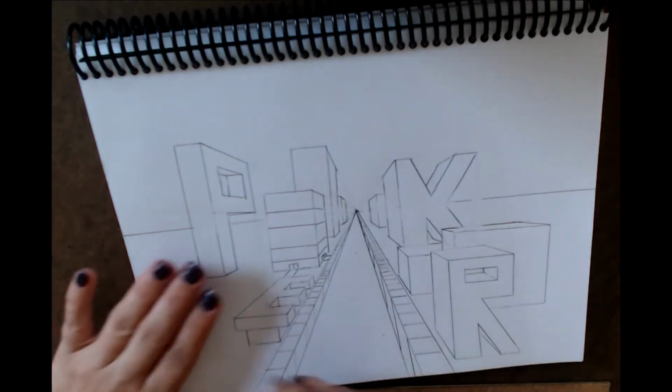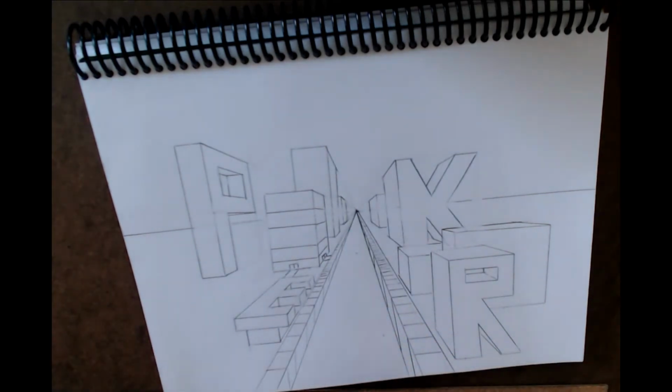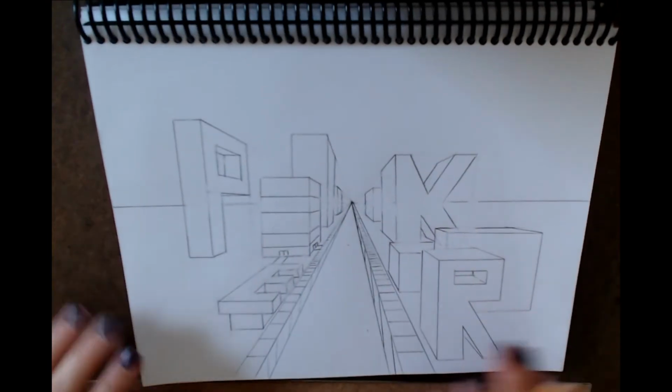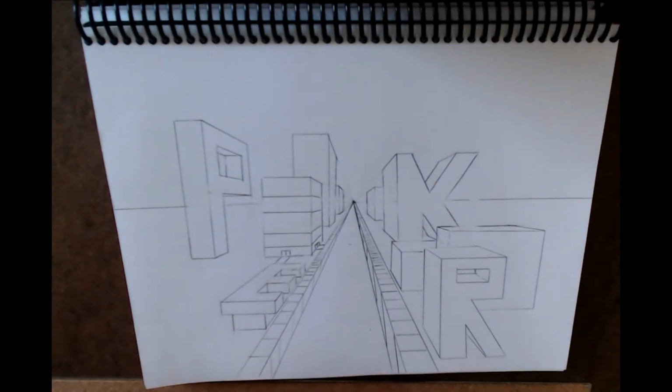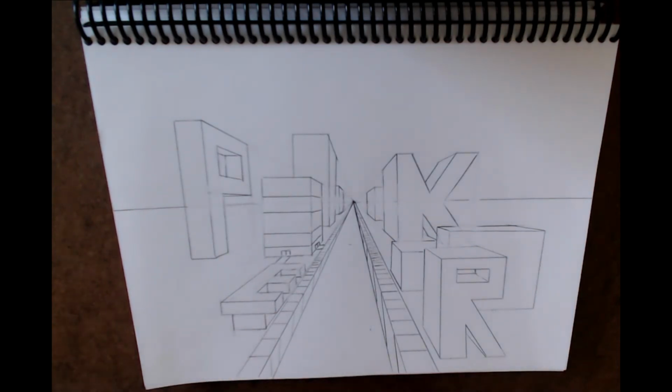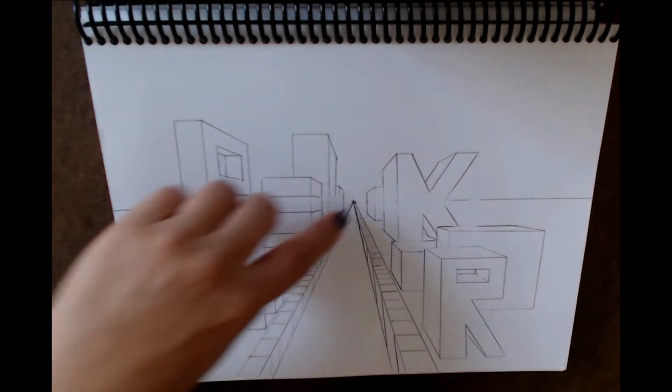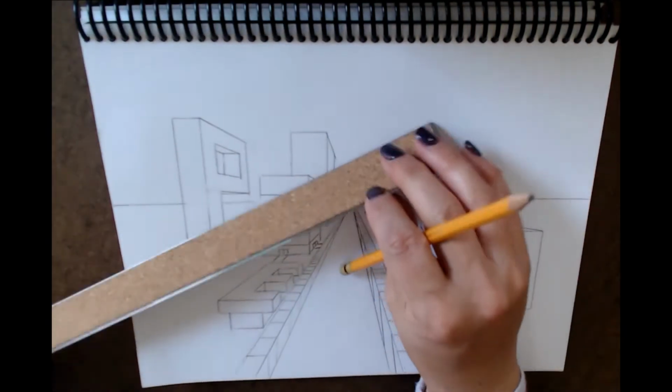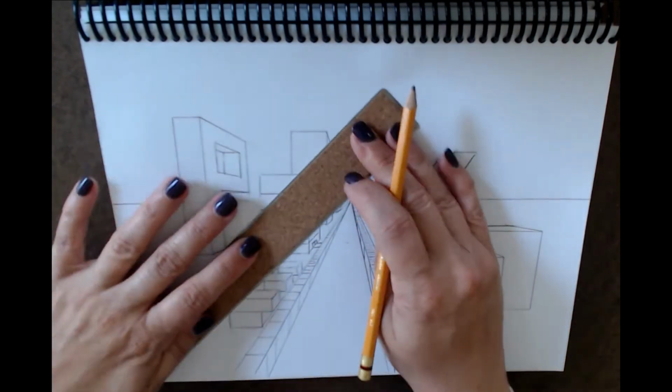Now all of a sudden my E looks a little taller, like it's on a pedestal, just by playing with the details and adding extra lines going down below it. I've changed the ground of where it starts. All right, how about, let's put a nice little park over here. I'm going to put a park over here.